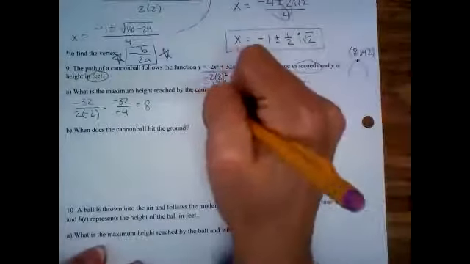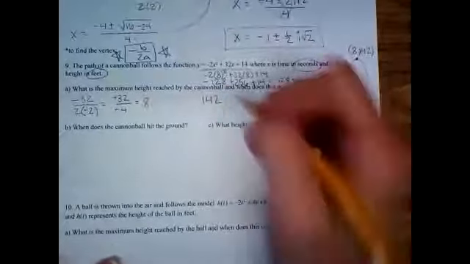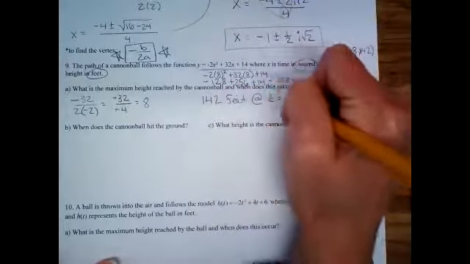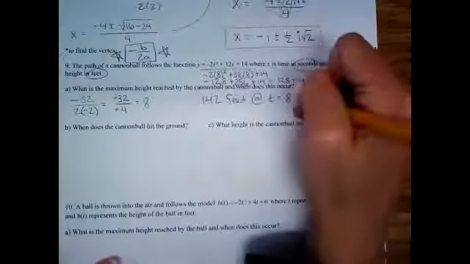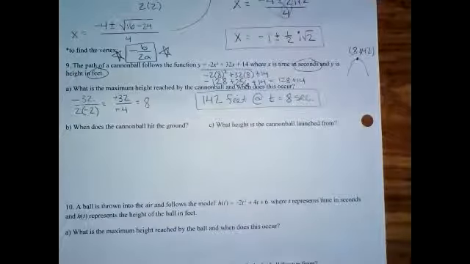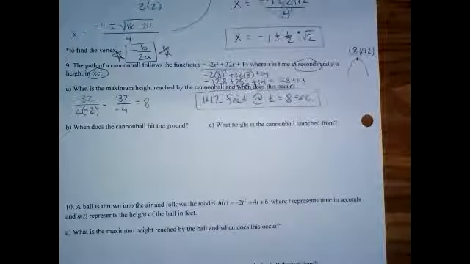And this is wise because whenever you're doing a real life problem, this is how you would say it. The maximum height is 142 what? Feet at time 8 seconds, because that's how we would say it. What is the maximum height? 142 feet at time 8 seconds. If somebody asked you what's the maximum height of something, you wouldn't go 8 seconds, comma 142 feet. That's not how we talk, right? So that's why it's written that way.